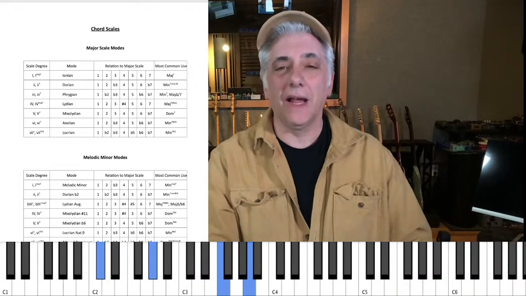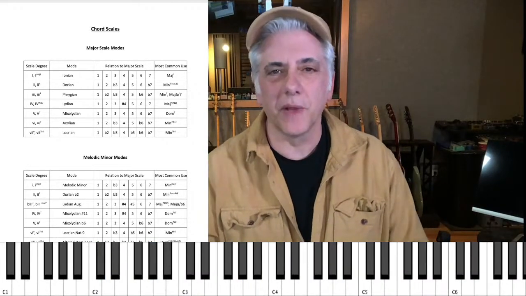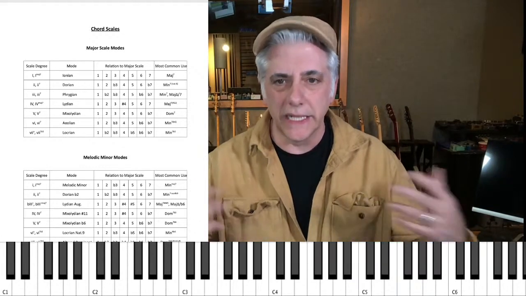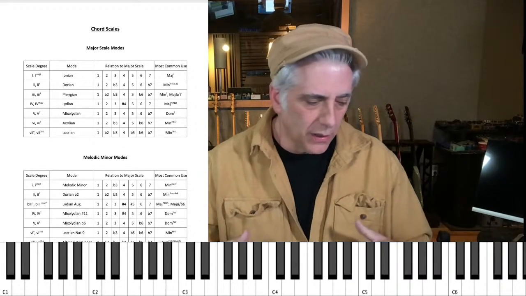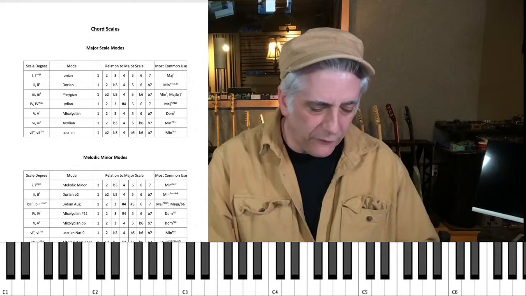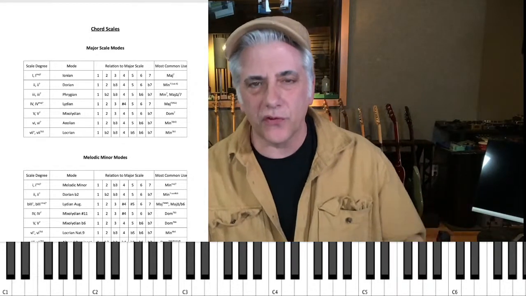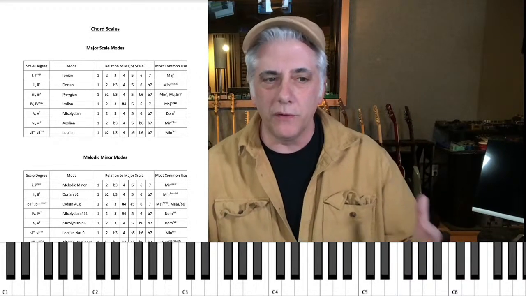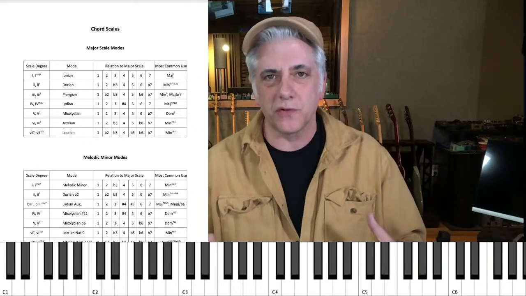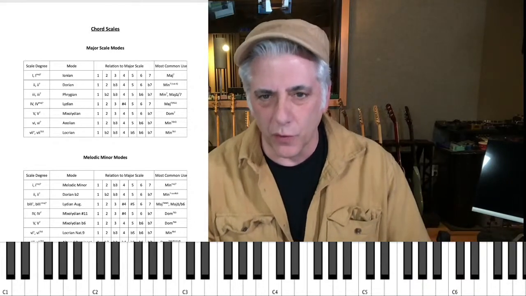That's a sharp 5, okay? So that sharp 5 would come from the melodic minor scale. That would be Lydian augmented, okay? So just having 3 or 4 notes doesn't really give you the sound of the entire mode. You need a couple extra notes, which is how you create these voicings, right?